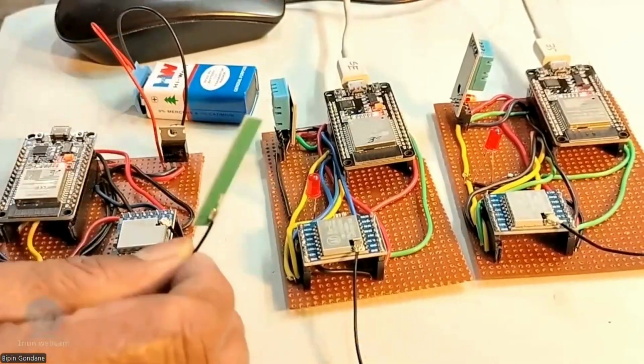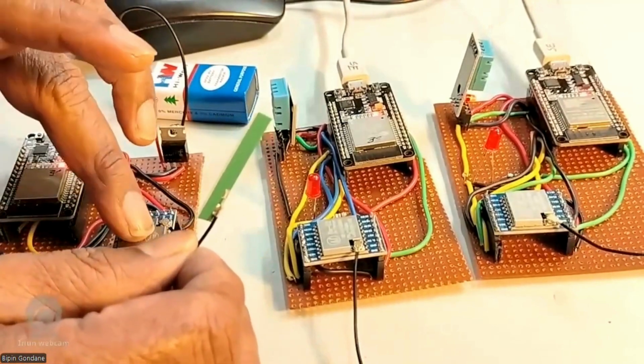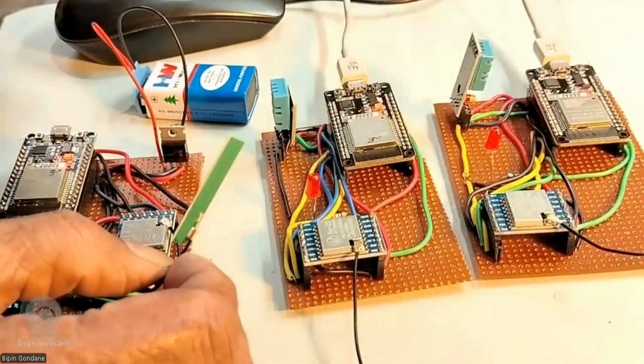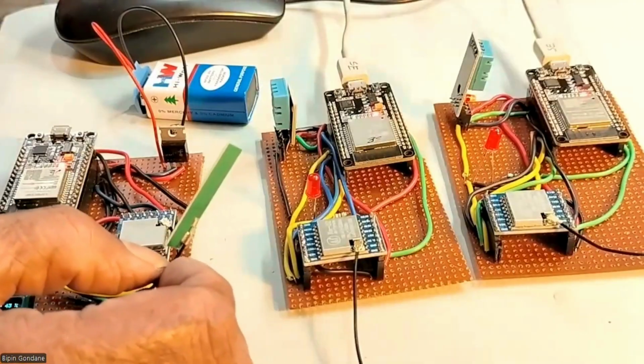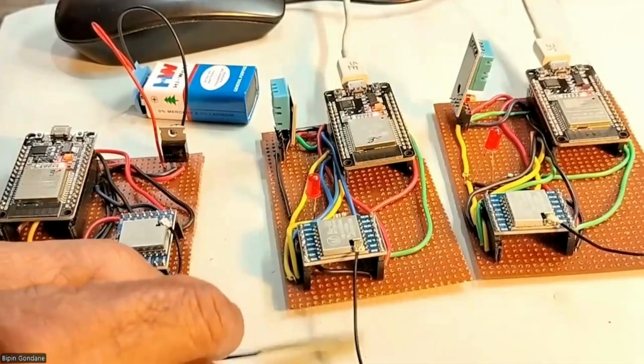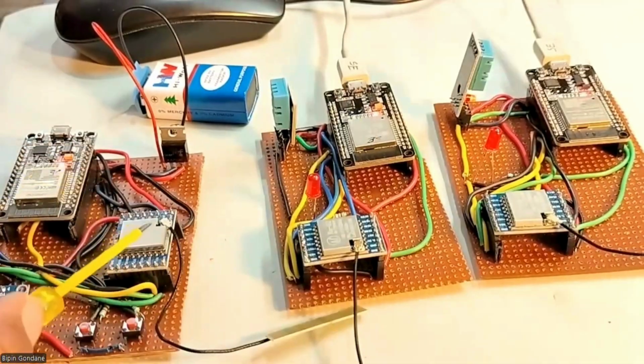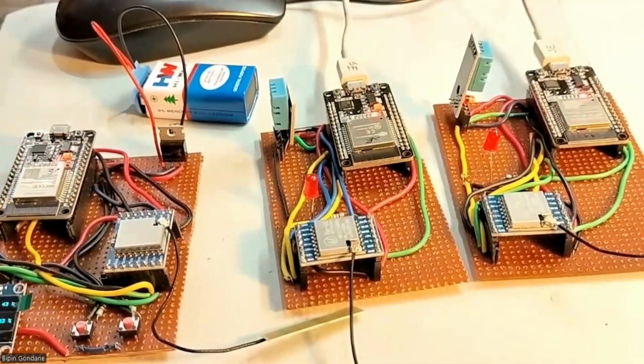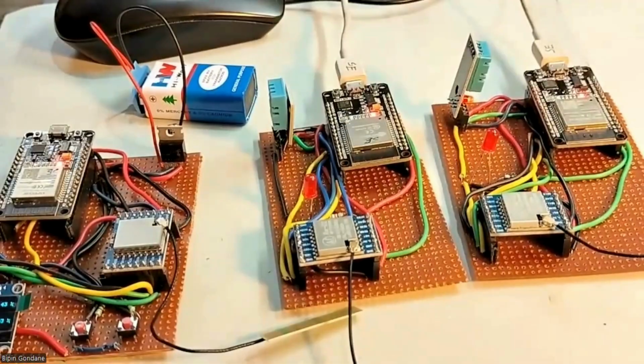Please remember, this is a very important part of it. That is the antenna. Without the antenna, it will not work. The antenna has to be perfect, otherwise it will not work. Secondly, the connection from LoRa to your microcontroller is also very, very important. The clock connections, the reset connection, the MISO and MOSI, TX and RX connections, these are very important.